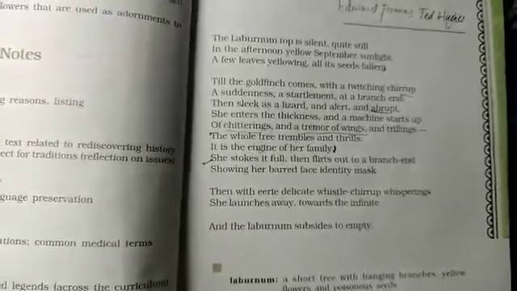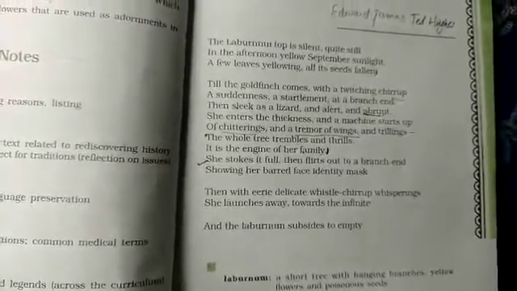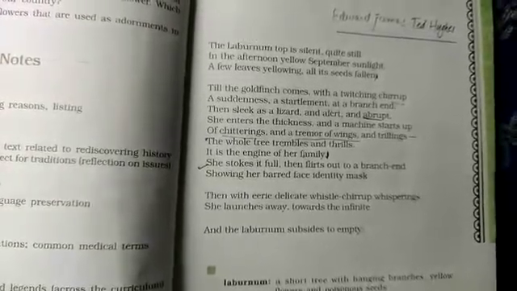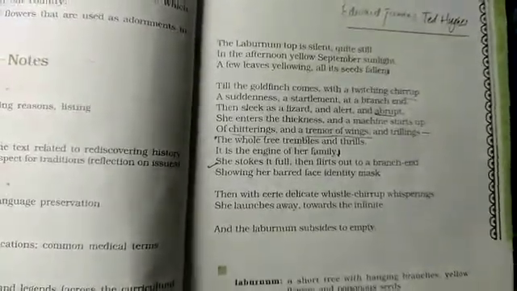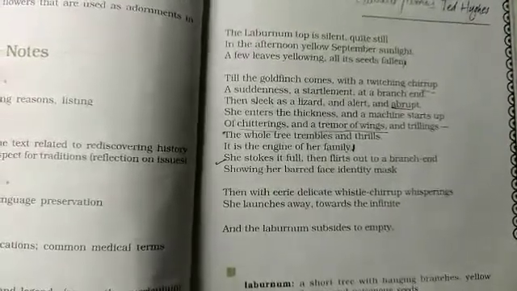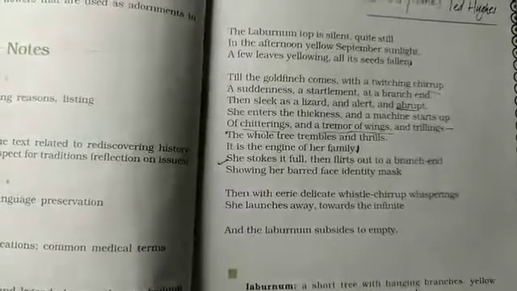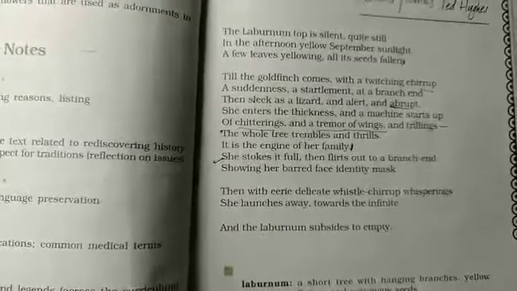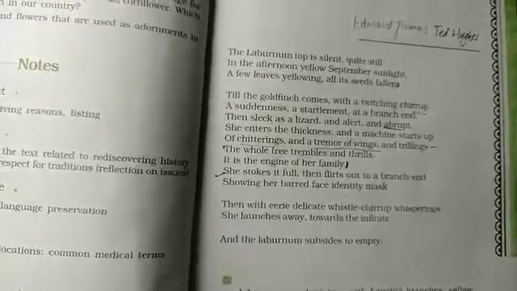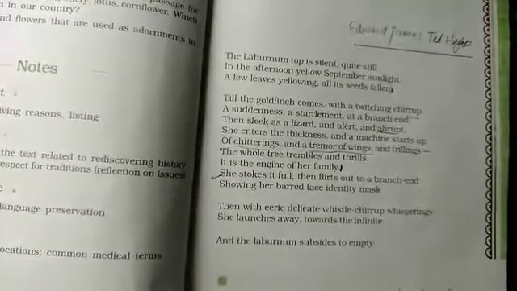The moment the goldfinch enters the thickness of the tree, her chicks start chirruping. It is as if the engine of a machine has started. Which means the poet says that when the goldfinch comes here and her chicks start chirruping, it seems like the engine of a machine has started. The chicks show their happiness by flapping their wings and by their chitterings.